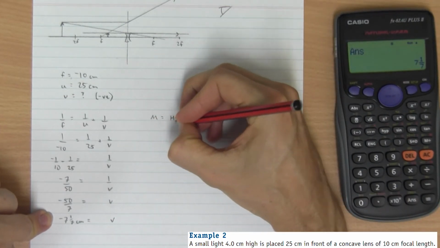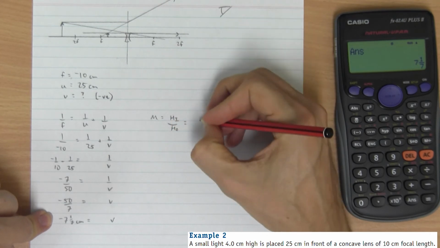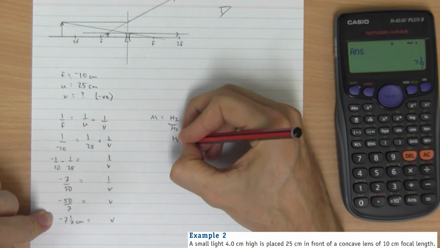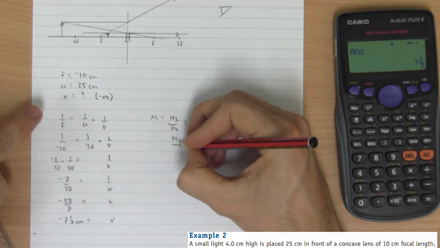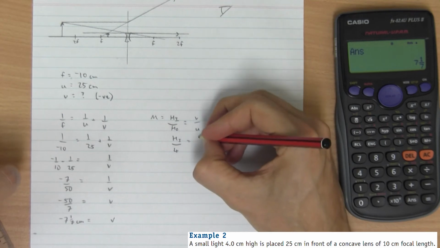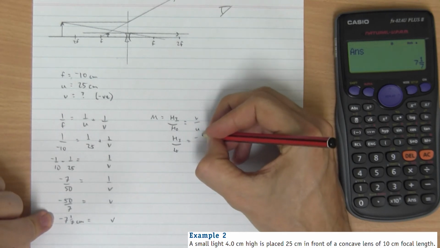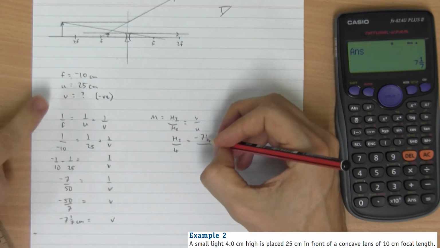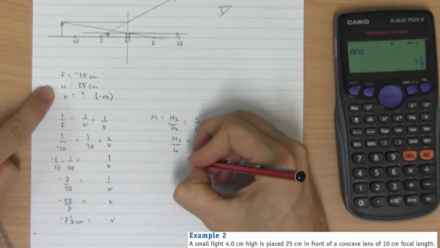Magnification is height of image over height of object, which is V over U. Height of the image I don't know. The object height is 4 centimetres from the question. V is negative 7 1/7 and U is 25.